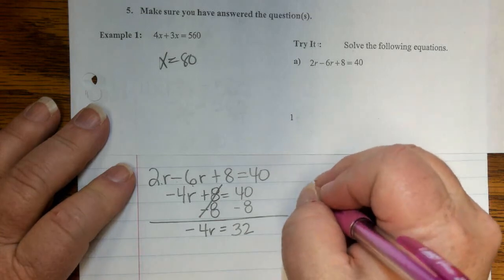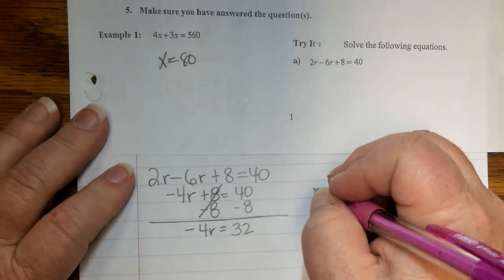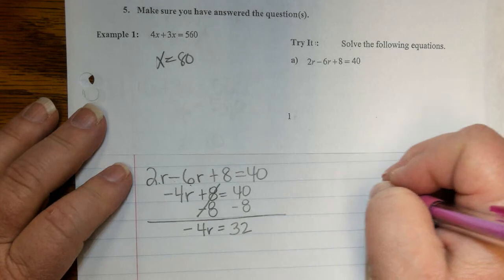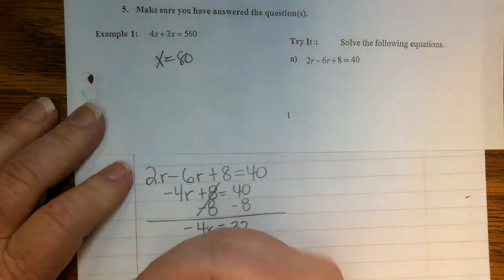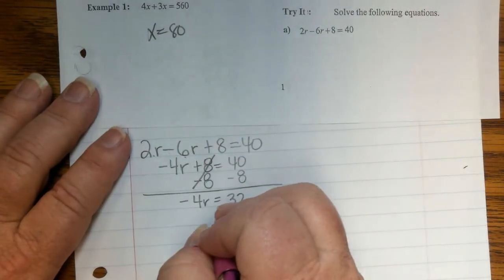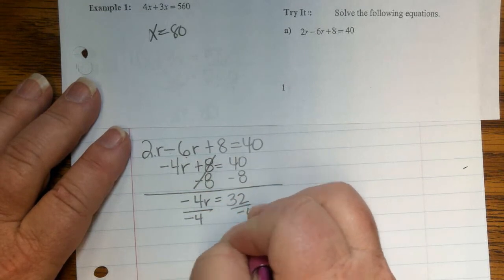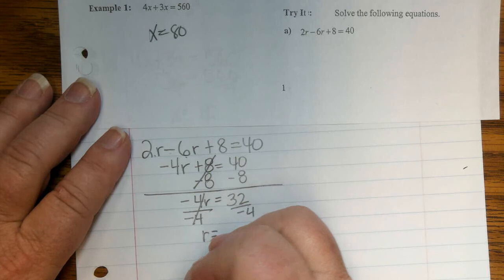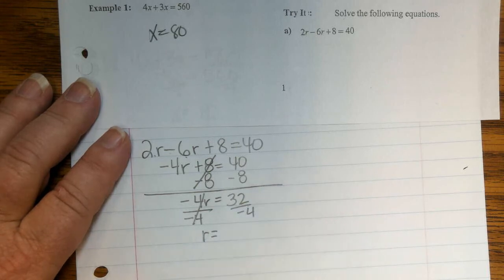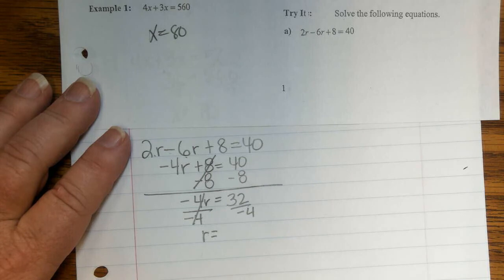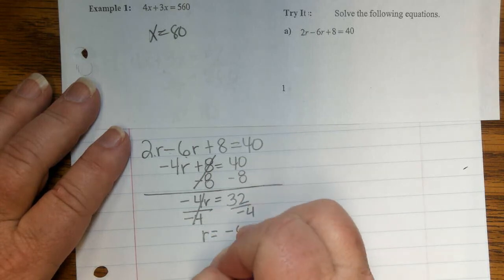Don't be going over here and doing -4r is equal to 40. Bring it down. Now we're going to divide by what? -4. And that gives us r is equal to... my suggestion is that you do it and then check it in the calculator. You should get -8.